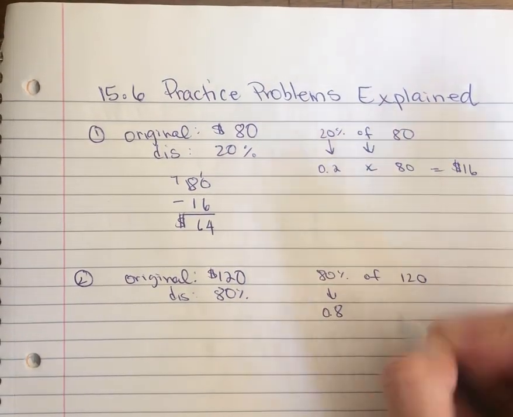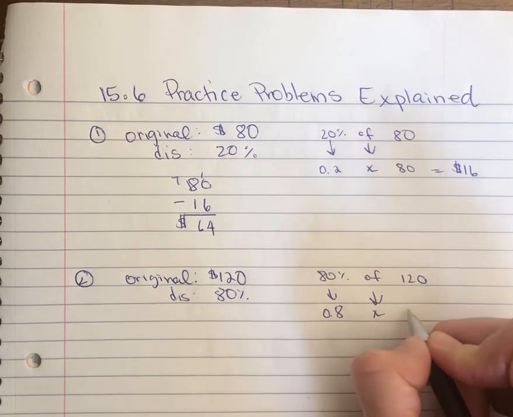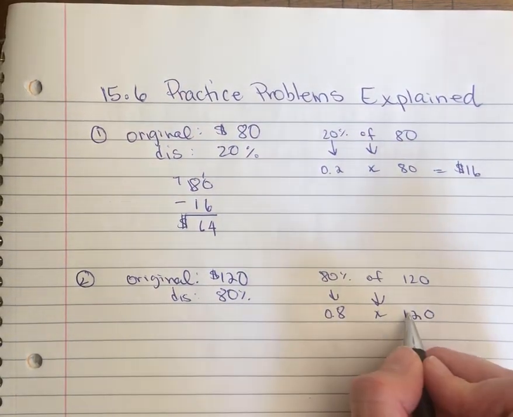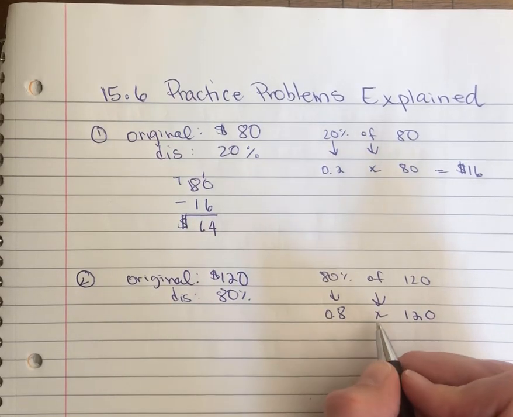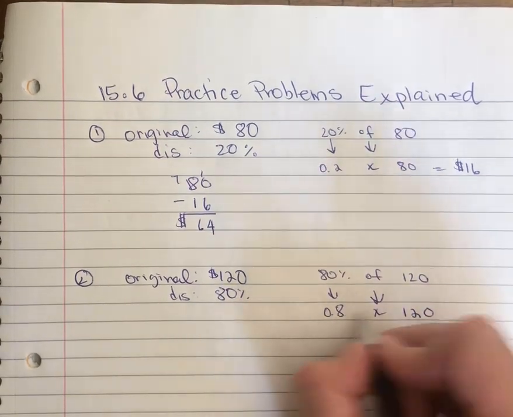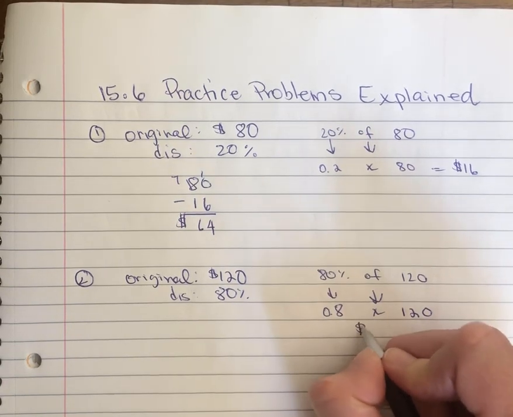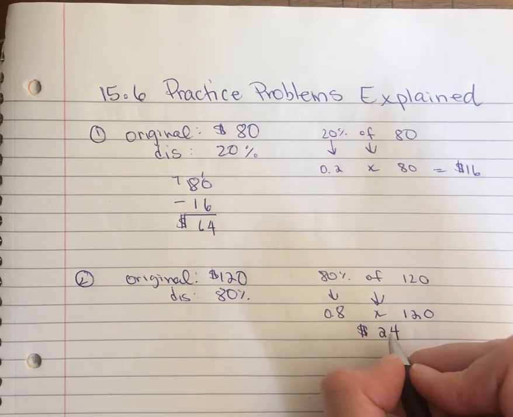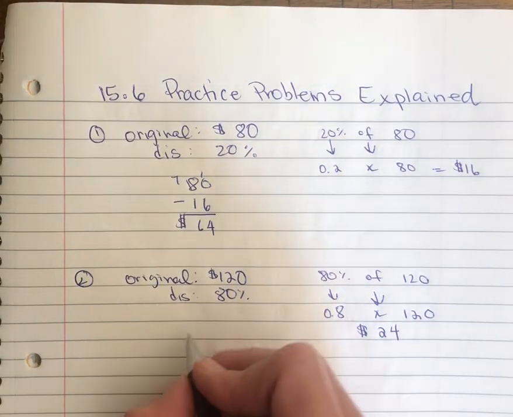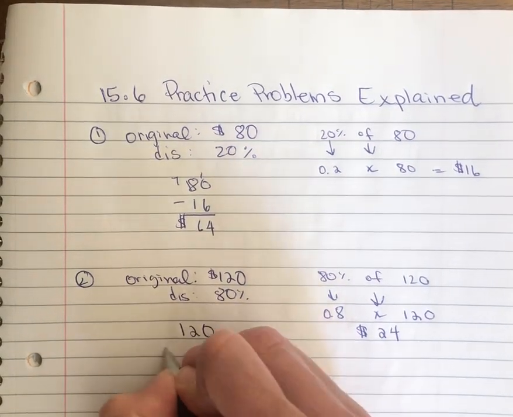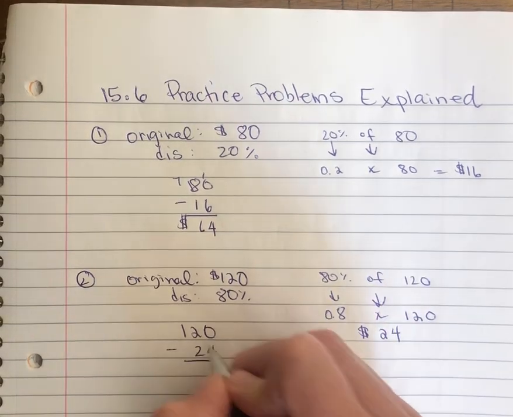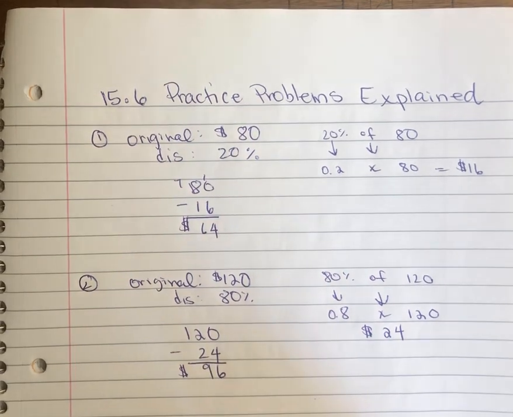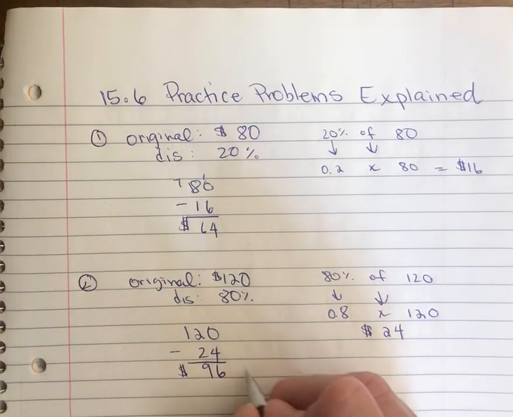80% as a decimal is 8/10. Of tells us to multiply. Multiply by 120. You can use a calculator to work out this multiplication if you want. I don't think you need it. I bet you can do that mentally. And we get $24. So this is the amount that we save because it's discounted. So to find the sales price, 120 minus 24, and we get $96. Okay, so here's our sale price.